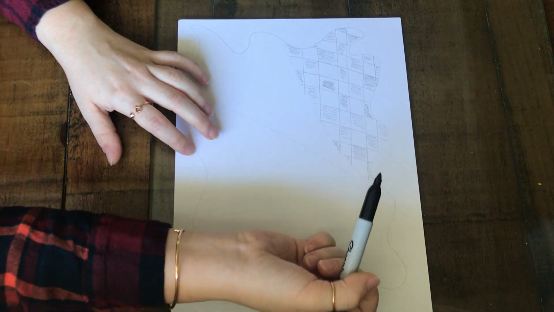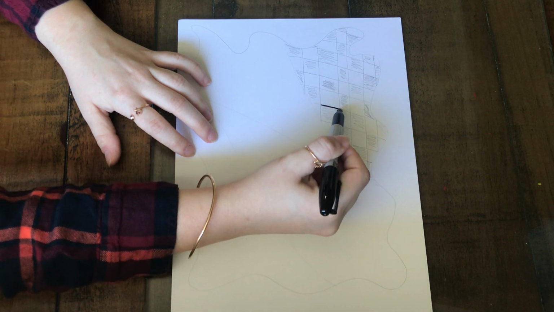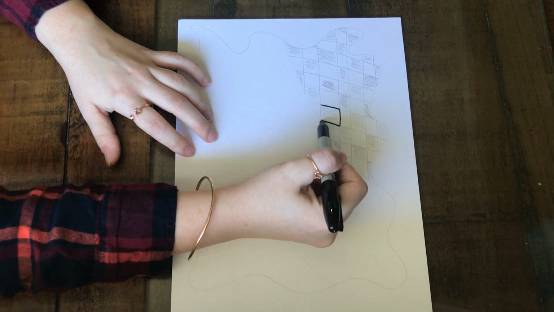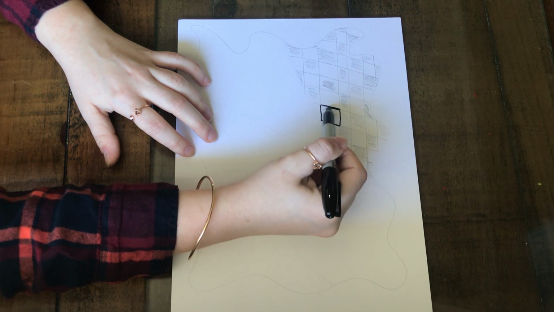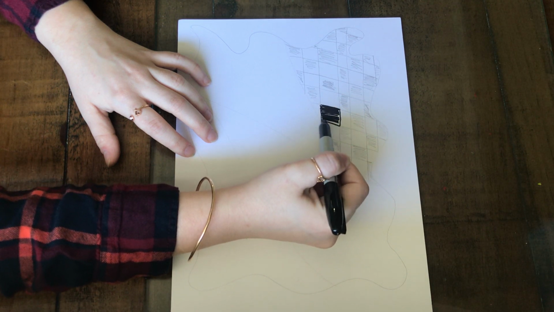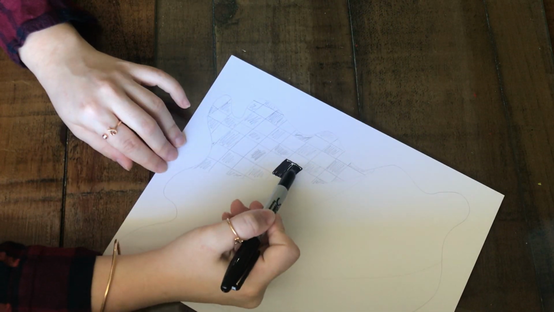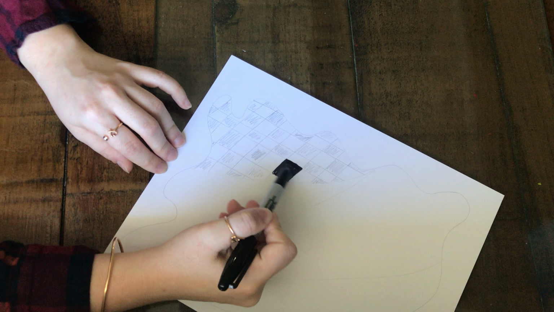So what I'm going to do now is start by tracing the squares that I've shaded in. And then I'm going to just gently fill in. And I might need to turn my tile while I'm working. I might need to turn my paper.